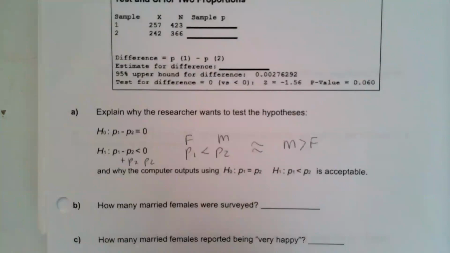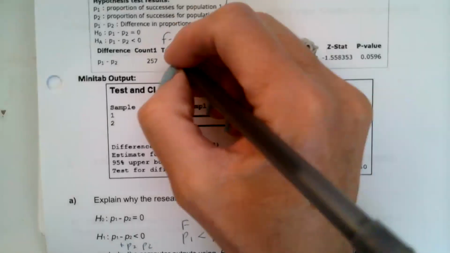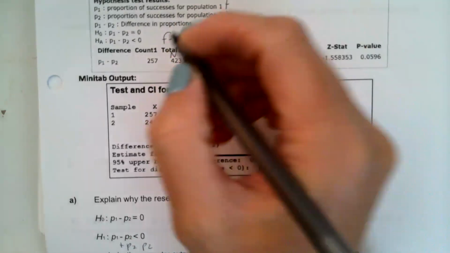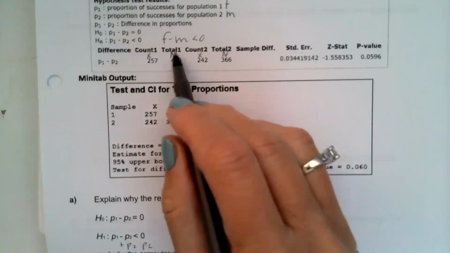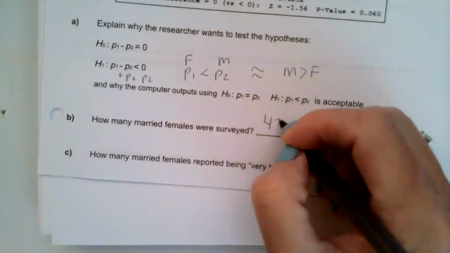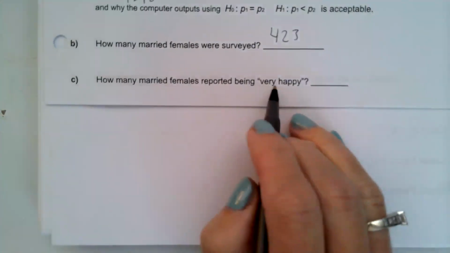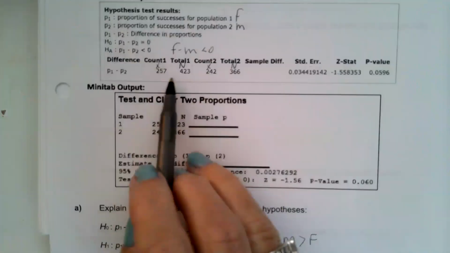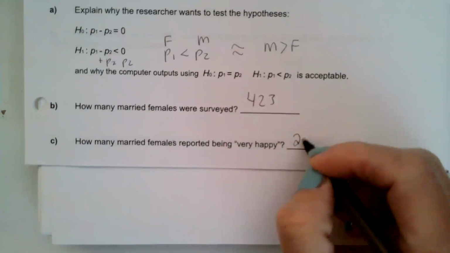This is how many married females were surveyed. So we're looking for counts and totals. Totals is our N in the sample, and counts are the X's. Total 1 would be the females. So there were 423 married females. And it says how many married females reported being very happy. So that's up here under our count. 257 of them reported being very happy.